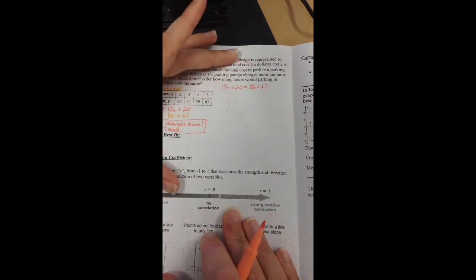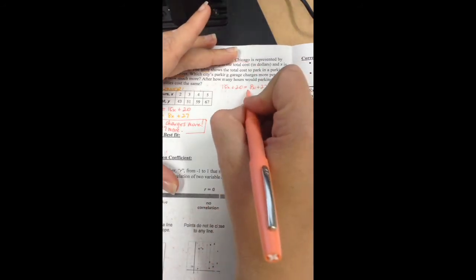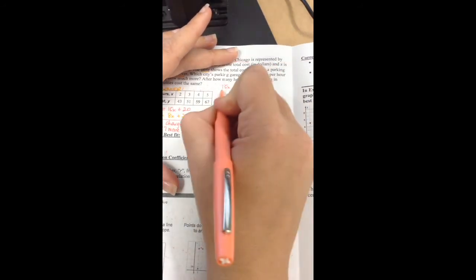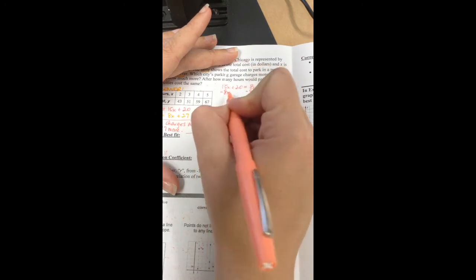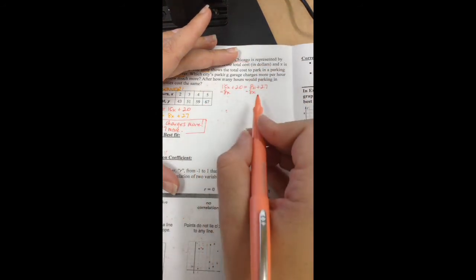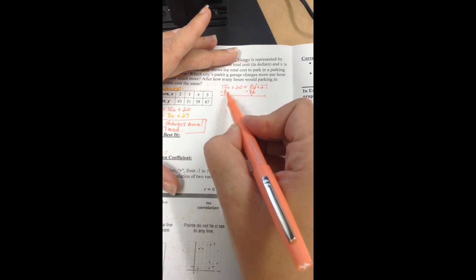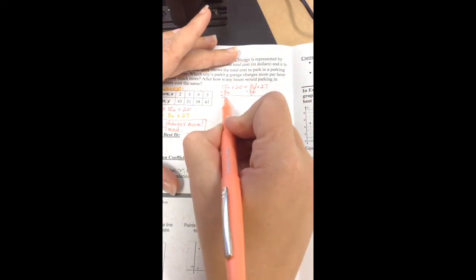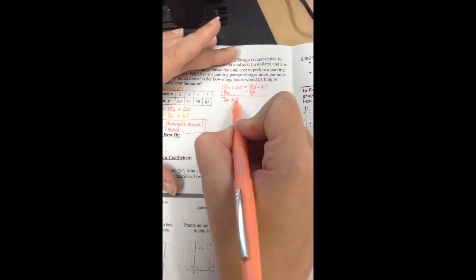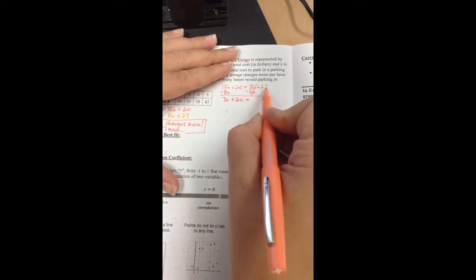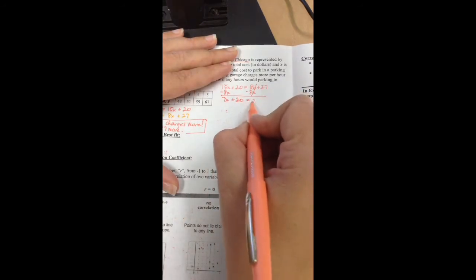That means we've got to get all the x's on the same side of the equation. I'm going to move the 8x, subtracting 8x from both sides. Whatever you do to one side, you got to do to the other. 8x minus 8x will cancel. That's what I wanted. 15 minus 8, that gives me 7x plus 20 equals, I'm going to bring my 27 down.